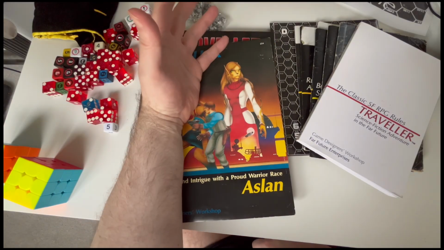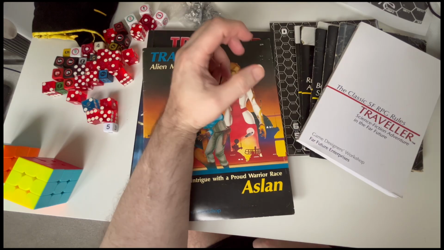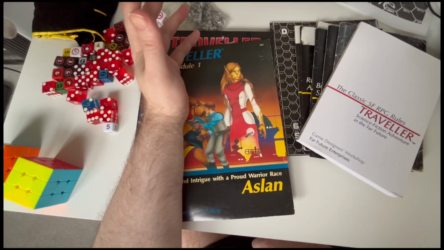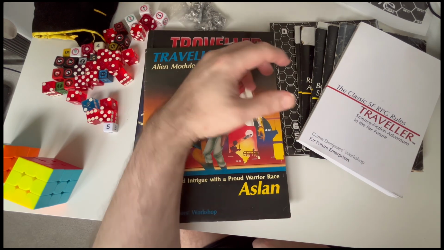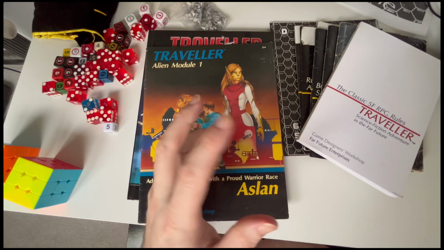But what happens if you weaken this rule? Traveller already hints at the possibility through misjumps. Sometimes ships may travel wildly farther than expected.